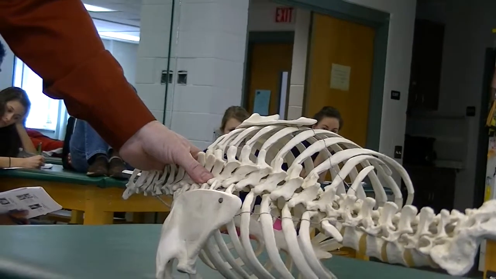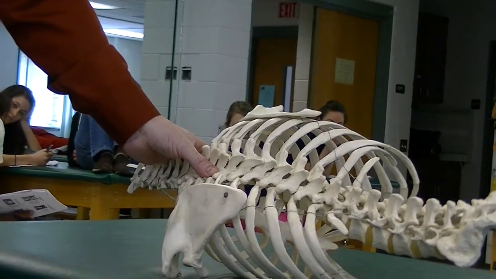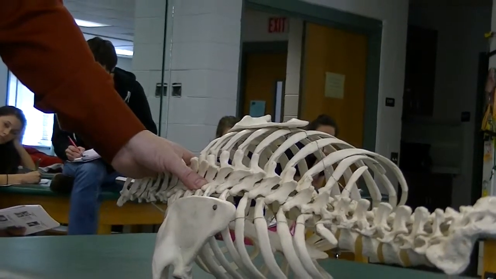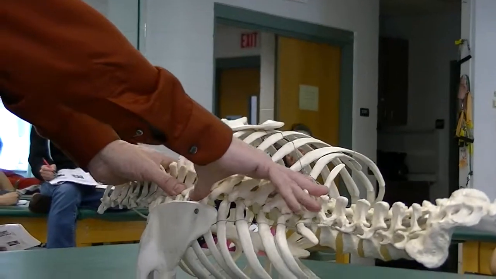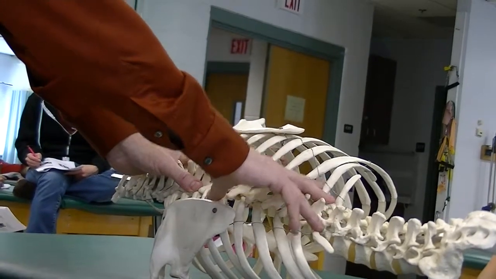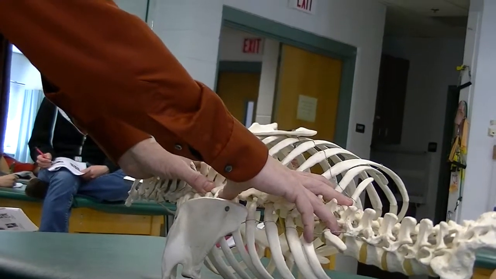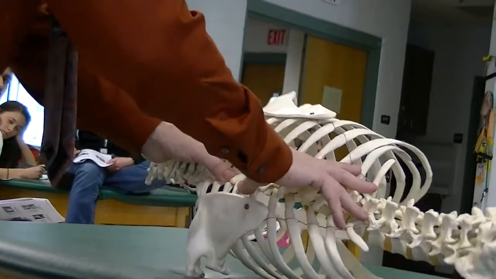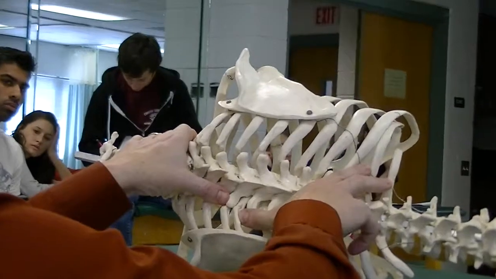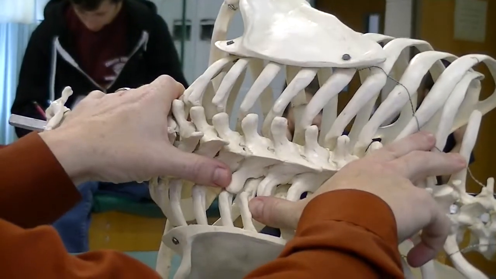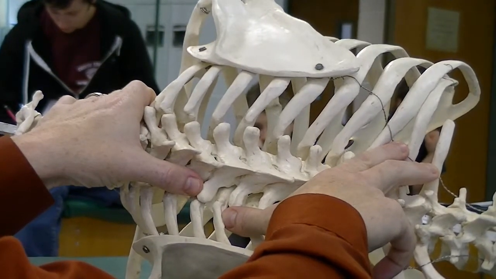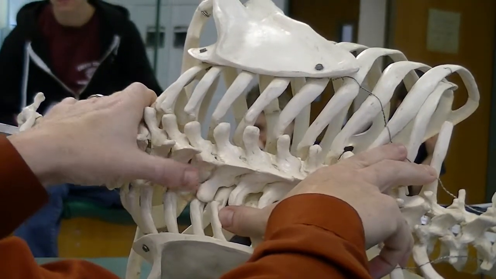I'm going to put that block on top of that transverse process, and my other thumb is going to be in line with my first thumb, but slightly off center, and that's going to be on the rib. So what I'm trying to do is move that rib upward on the blocked transverse process. Right? So I'm holding that transverse process and I'm moving this rib upward on the blocked process.